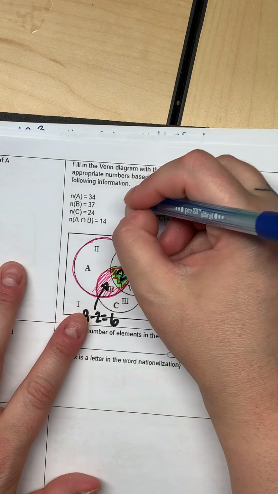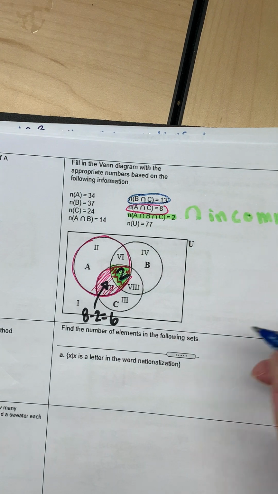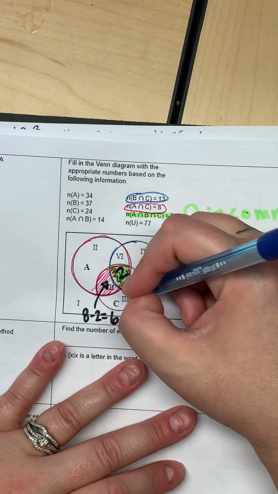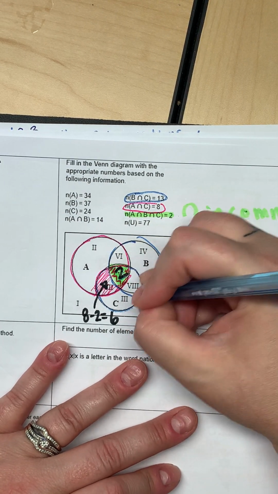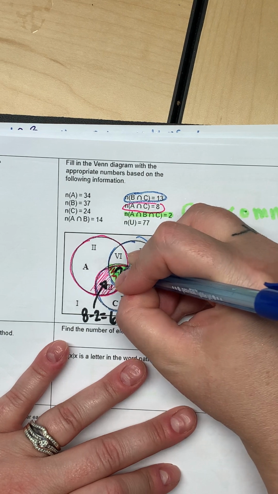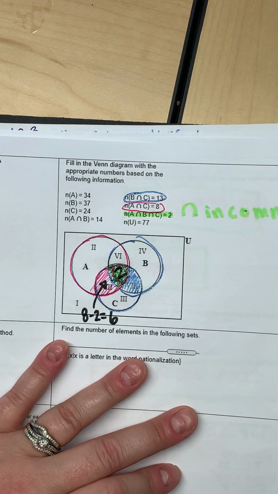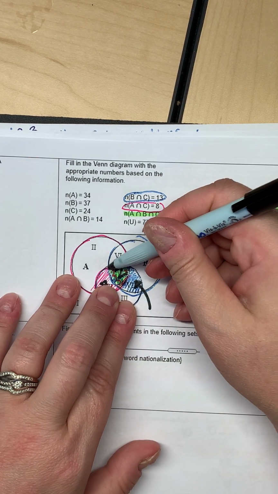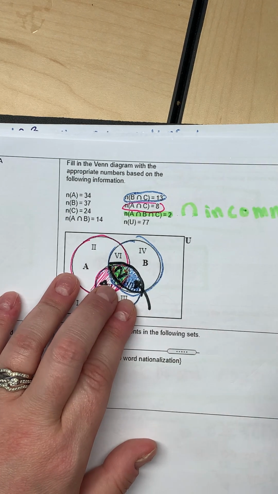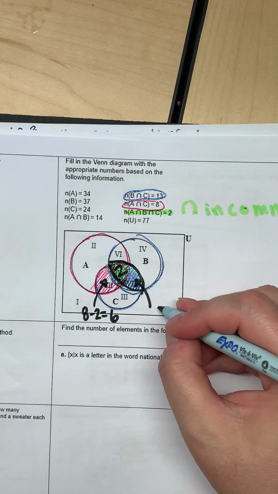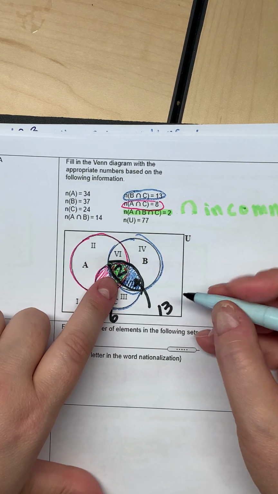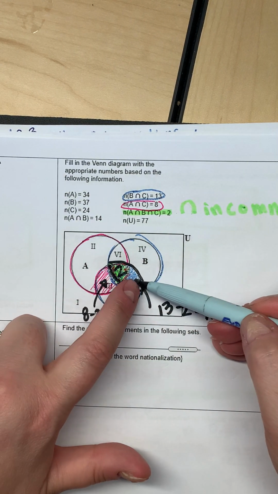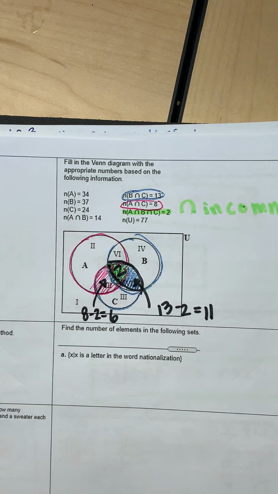Let's see what else we got. We got B and C is 18. Again, that's what's in common. So let's look between B and C. Here's my B circle, here's my C circle. In between B and C, as in this whole overlap, is 13. This whole blue overlap, all of it is 13. But if I want to find the piece without this 2, I'm going to take 13 minus 2, and that gives me 11. So I know there's an 11 right here, a 6 here, and a 2 here.